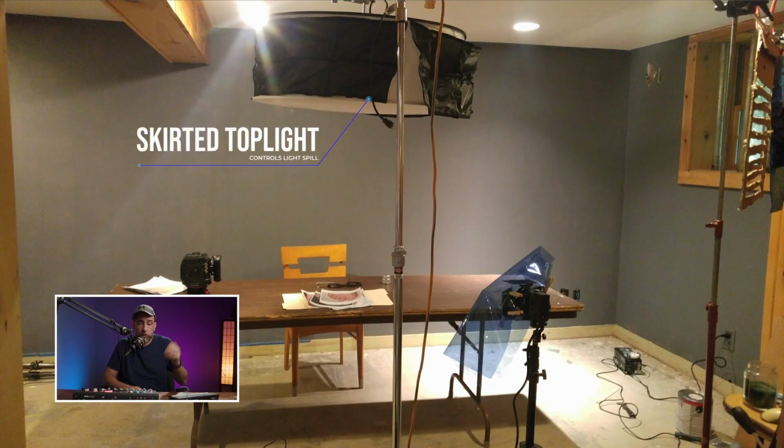You might run into a problem that I had, which was the drum light has light coming out of the bottom, but also the sides. And we want to control that. We don't want light coming out of the sides and spilling and bouncing. So to control that, we do what's called skirting the light, which means we're taking some black fabric like duvetyne and putting it around the sides of the light so that light cannot escape from the sides and it's just coming straight down onto our subjects.